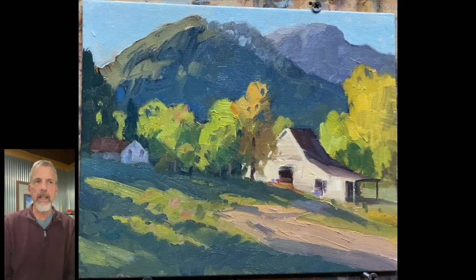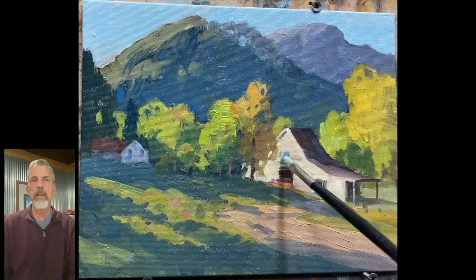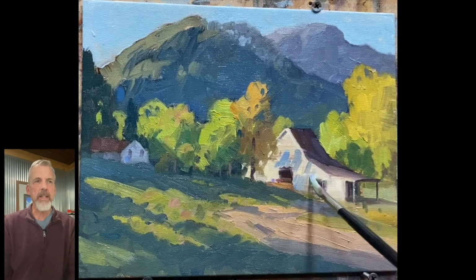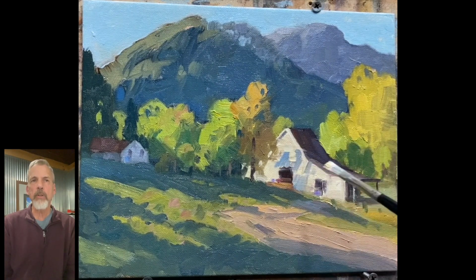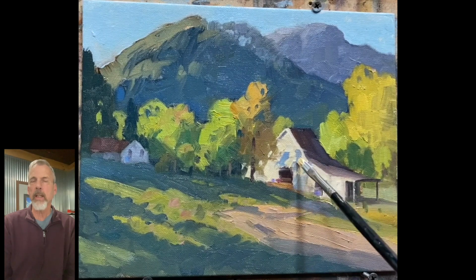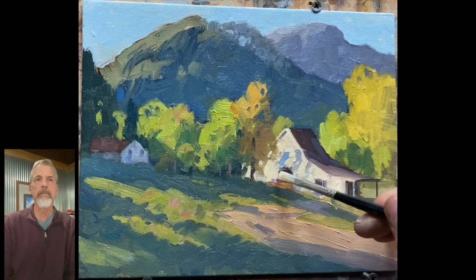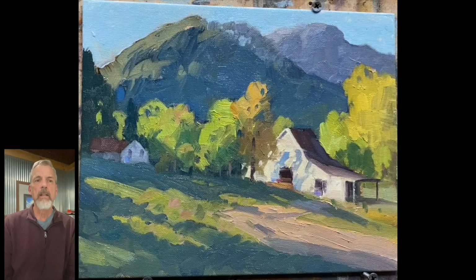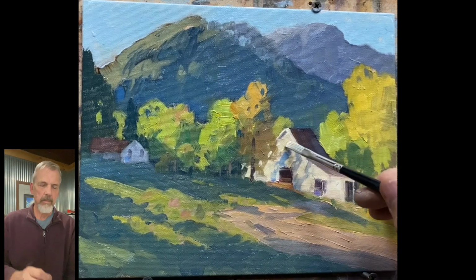Here I'm trying to get a little bit of cast shadow on the barn. It helps, when something is small like that, to put in the shadow and then go back to the light area and cut into the shadow to kind of refine the shape a little bit. And that will do it.